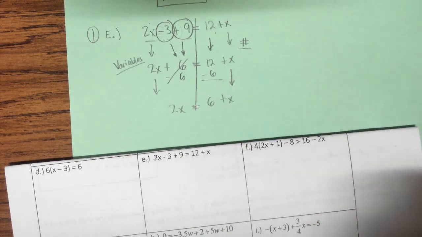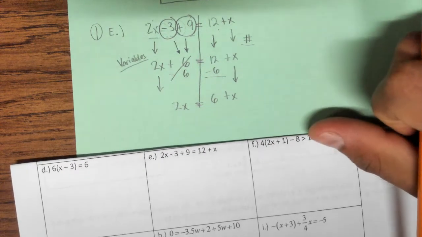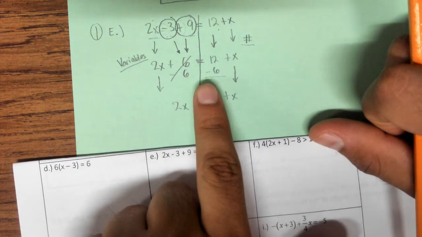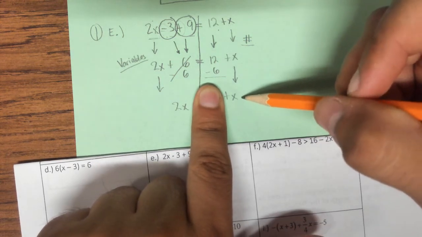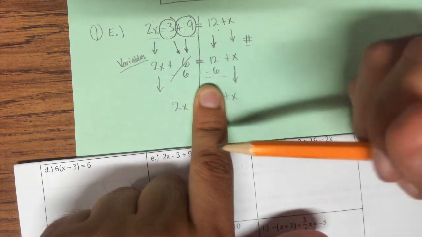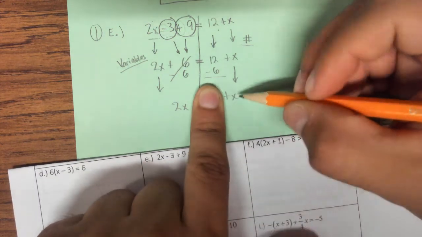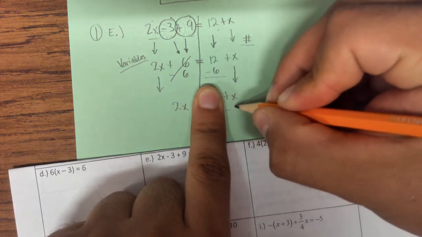On the other side, I want my numbers, so this time it's a little bit different. If I'm looking for my numbers to stay, I have to cover up the 6. Plus x is not a number, so I want to get that to the variable side where it belongs, where it needs to be. Right, so this plus x, I'm going to go ahead and subtract x.